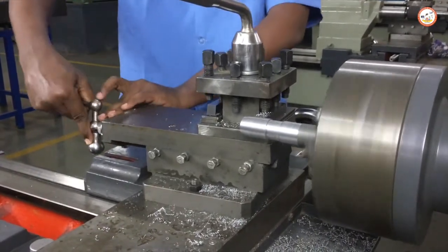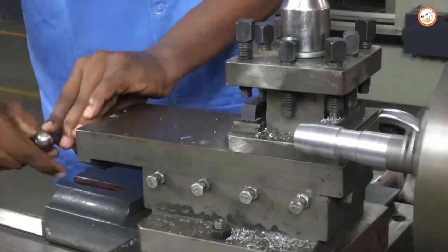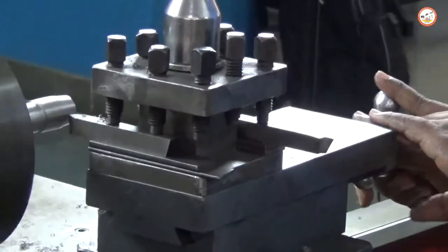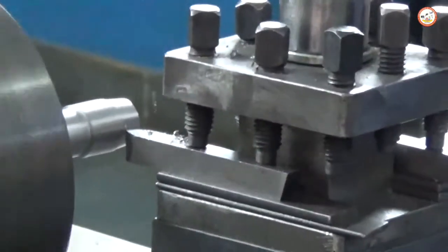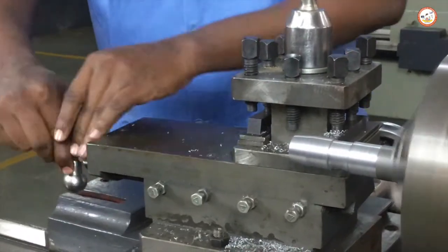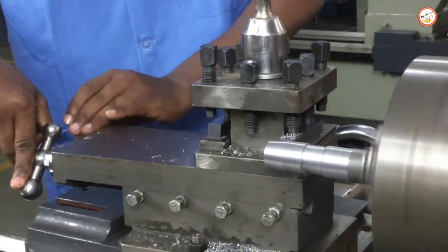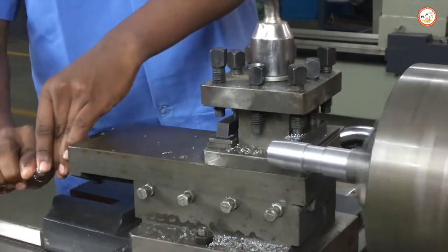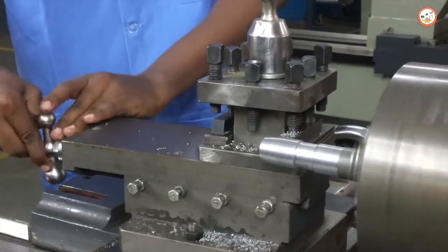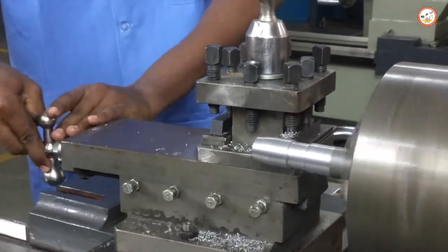Hence the taper is obtained. So gradually the diameter has been reduced.